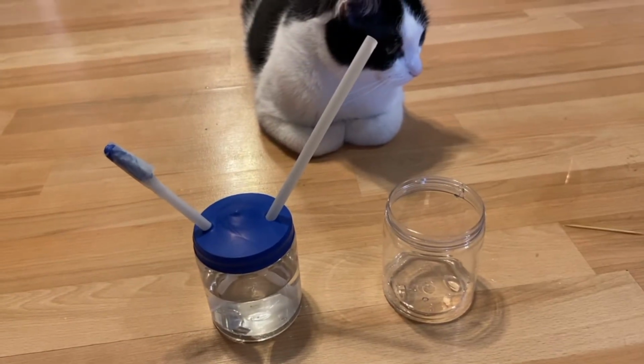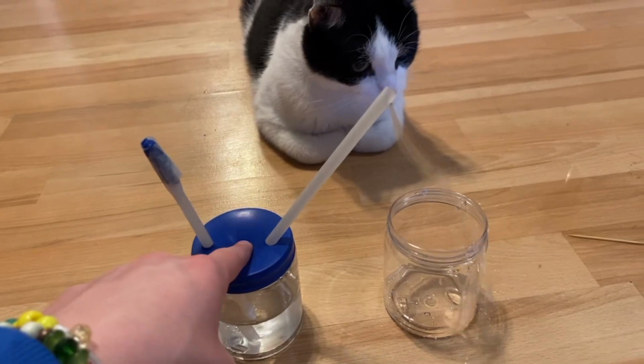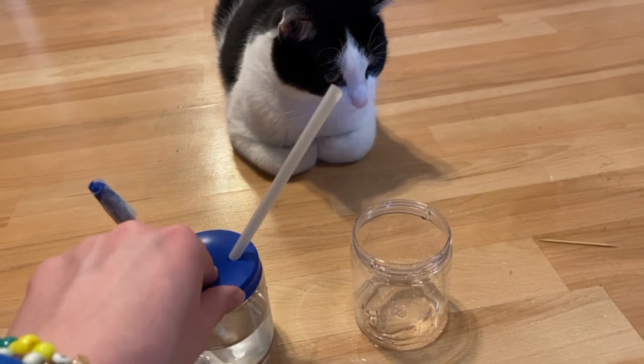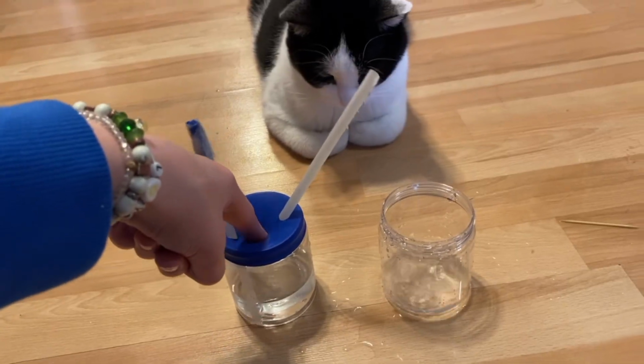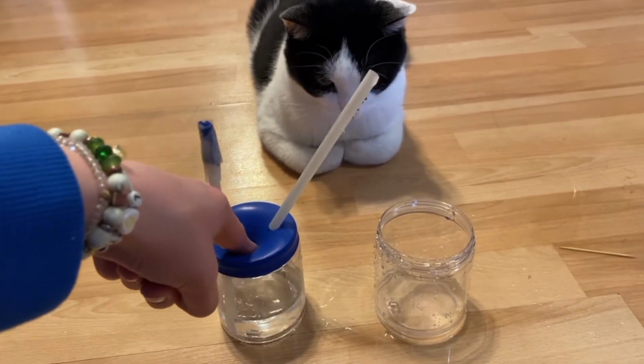It is now time to test out our 3D model of the heart. By putting pressure on our heart, just like it does when it pumps, blood shoots out our veins and into our body. Thank you for watching my tutorial on how to make a working 3D model of a heart.